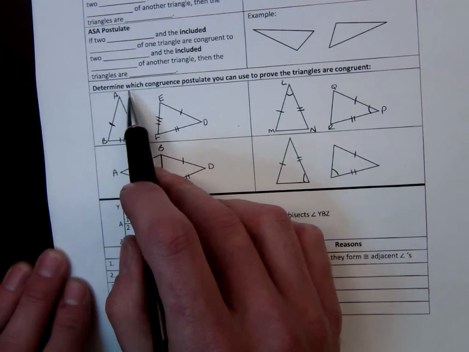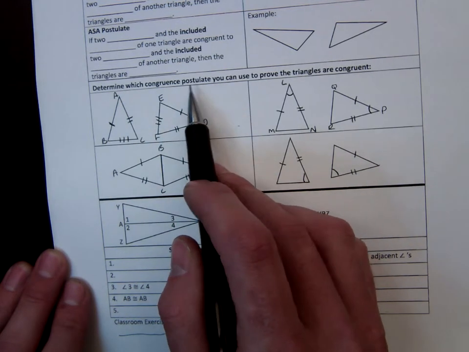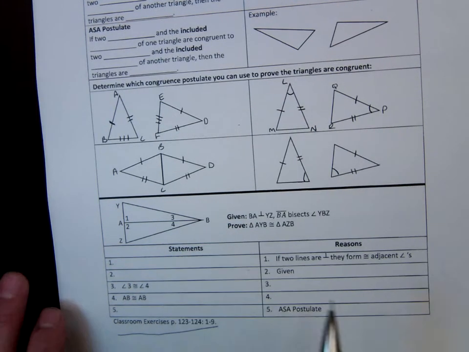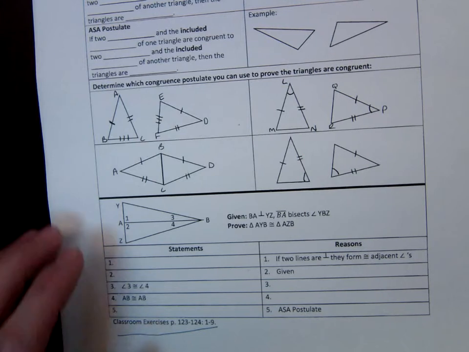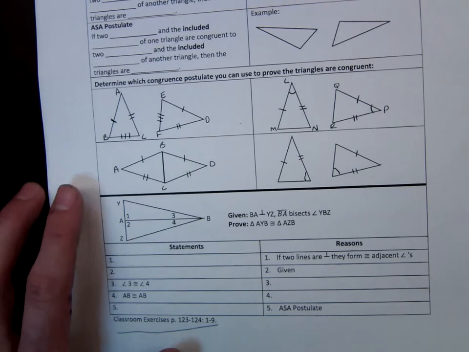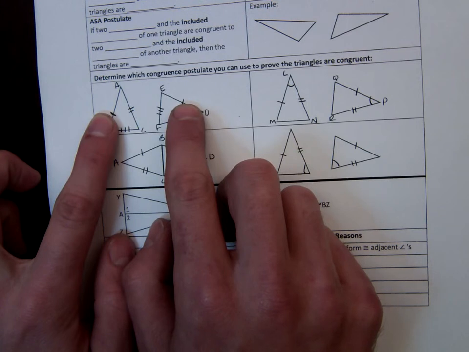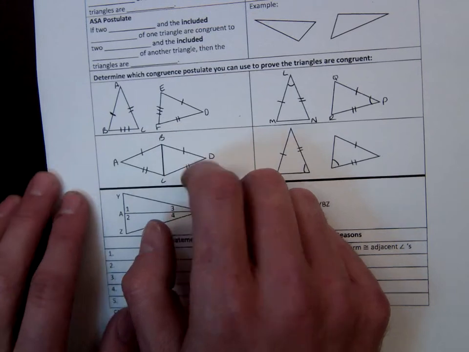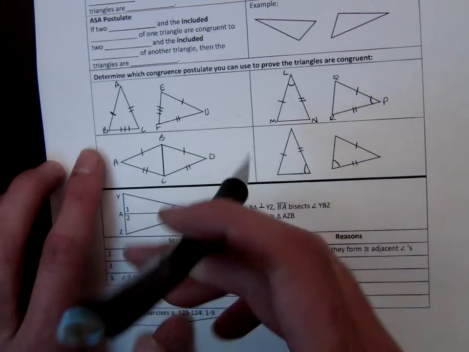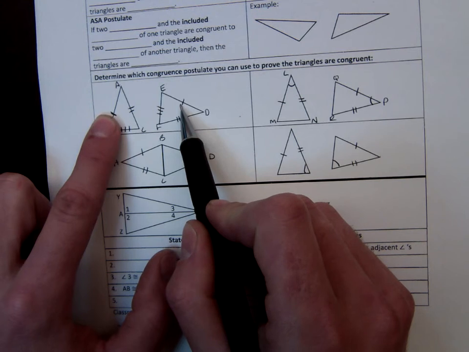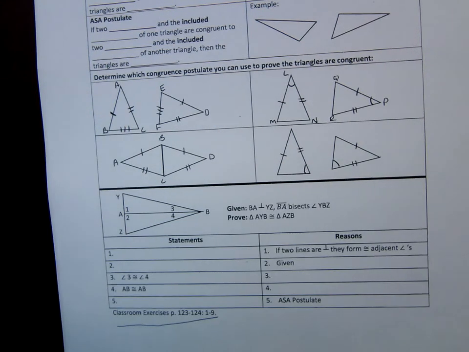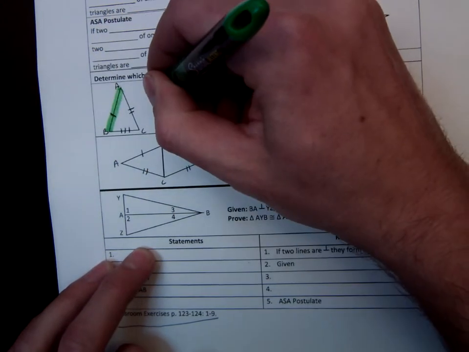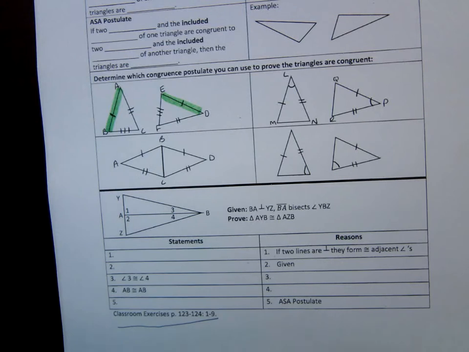So here they're asking us to determine which congruence postulate you can use to prove the angles are congruent. So a strategy you can use with this is to go ahead and start with one of the given congruencies and then kind of walk around it and basically look for connecting properties. So right here, if we start with our single dashes, that's one side that is congruent. Again, you can use your highlighters here to go ahead and show that congruency, make it a little more clear.